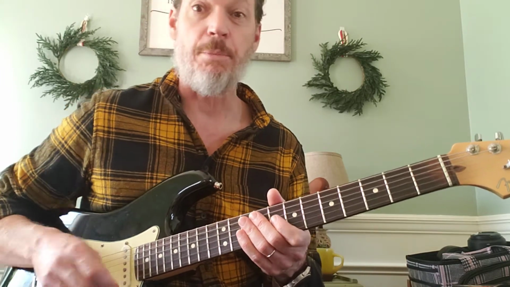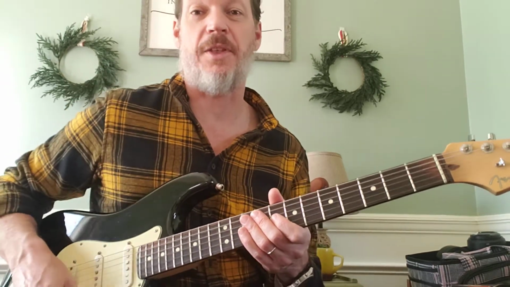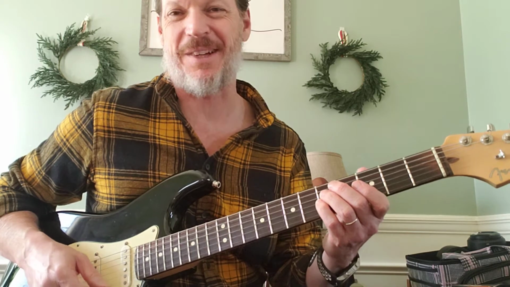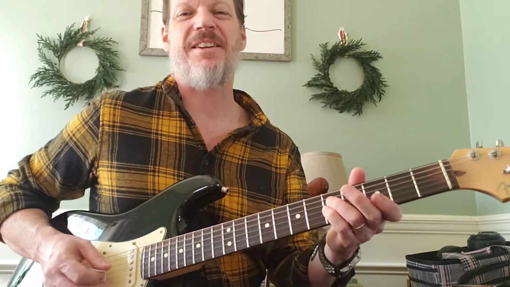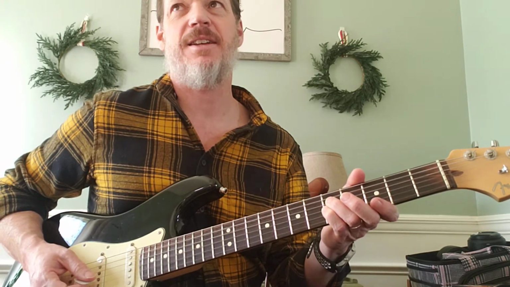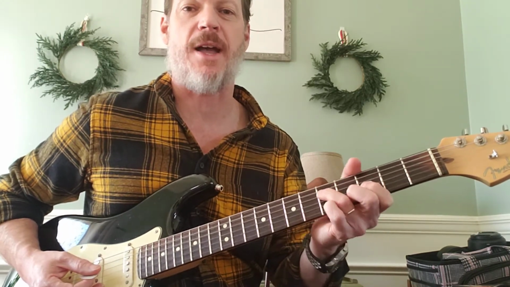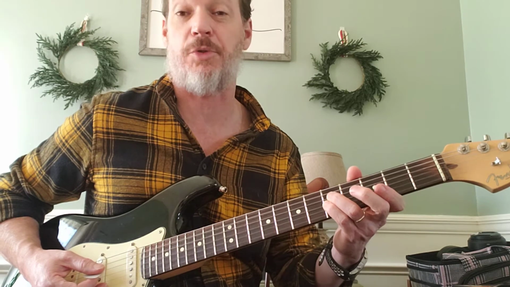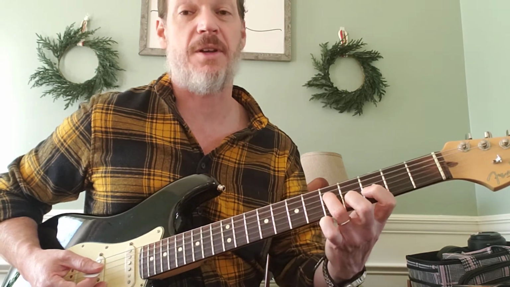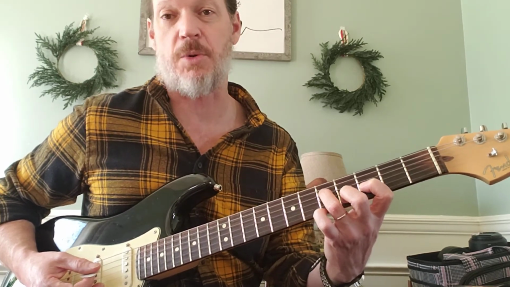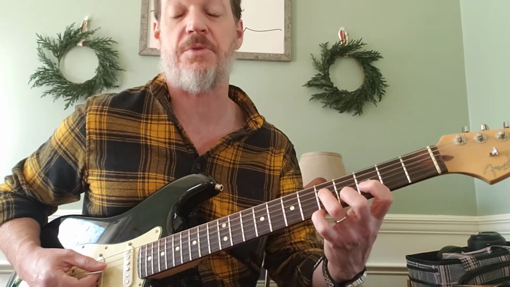Cool. Progression number 2 in the song is the one that really gets me, I don't know, makes me smile. It's just kind of like a little chord riff with double stops and triads. Double stops are 2-string shapes or 2-string chords, and triads being 3 notes in a chord, 3 strings.